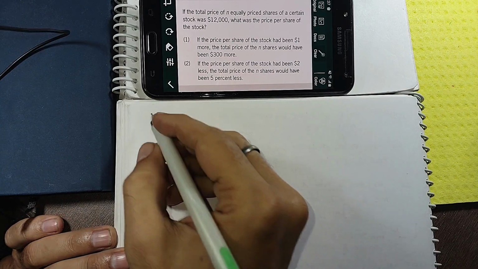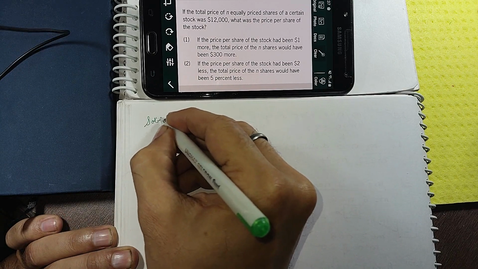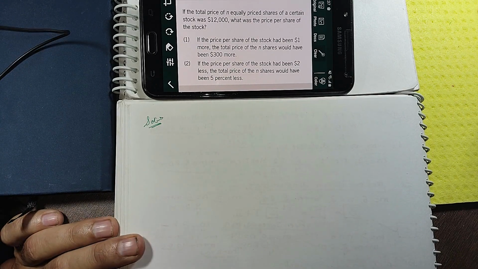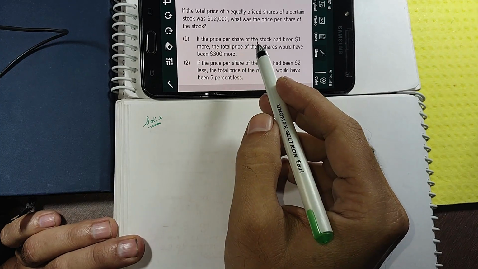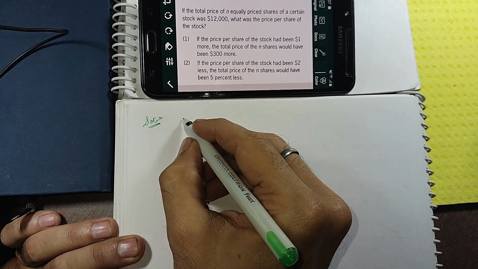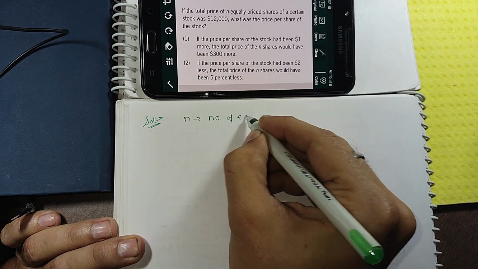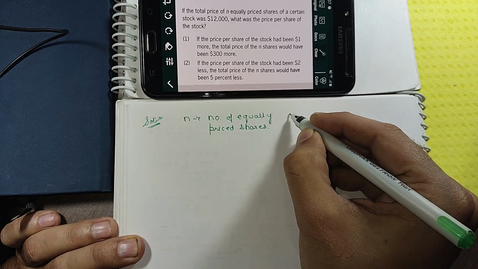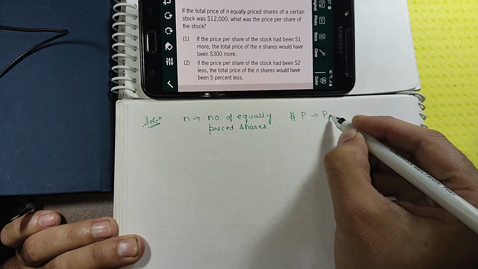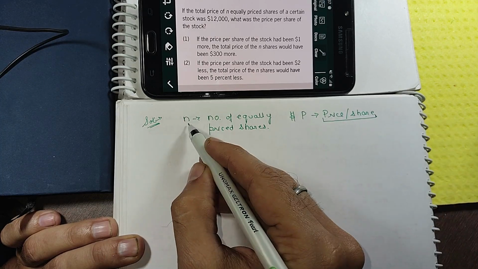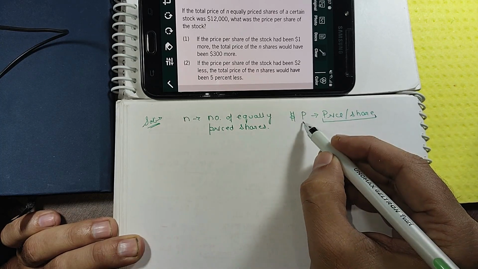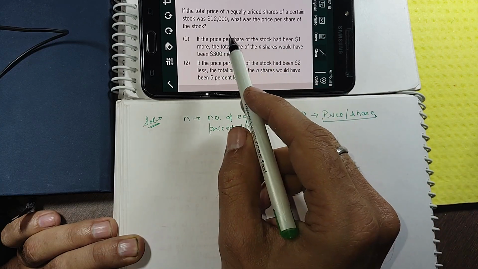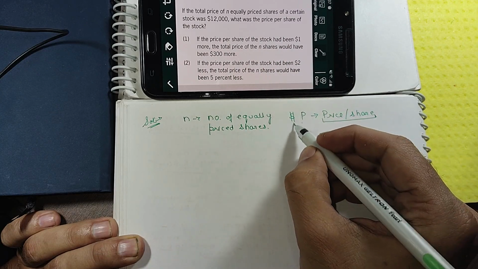If the total price of n equally priced shares of a certain stock was 12,000, what was the price per share of the stock? So basically there are n equally priced shares. This has been given as a number. So the number of equally priced shares is n. Now let us suppose the price per share be $P. We need to find basically P, right?